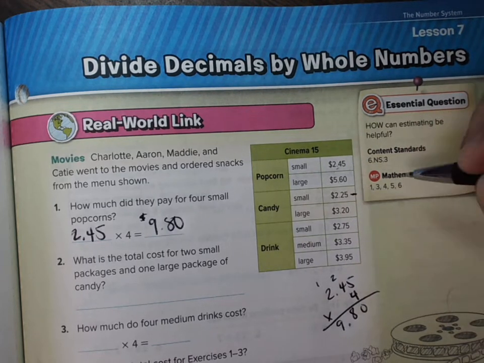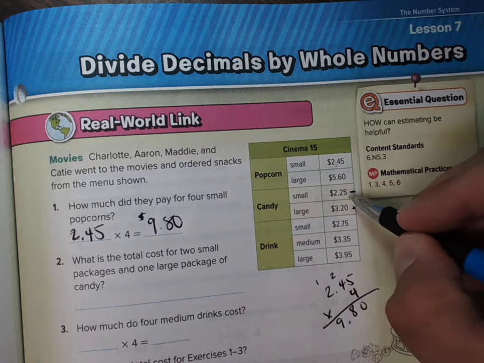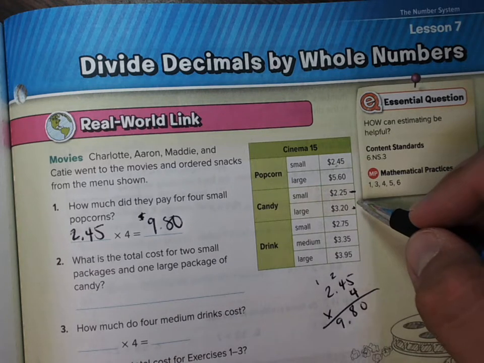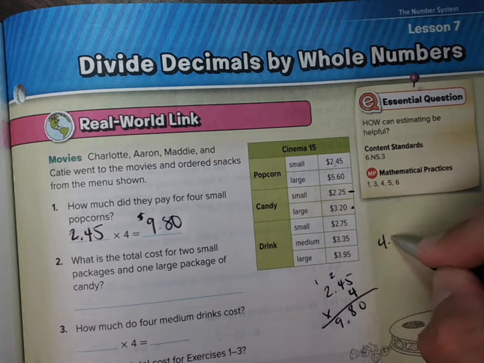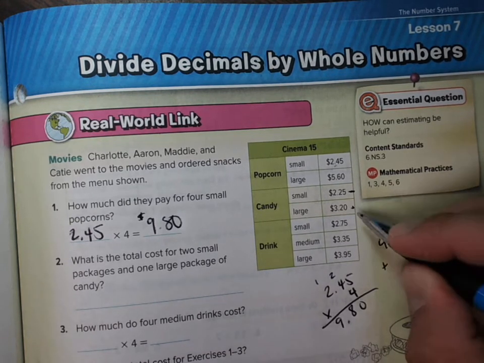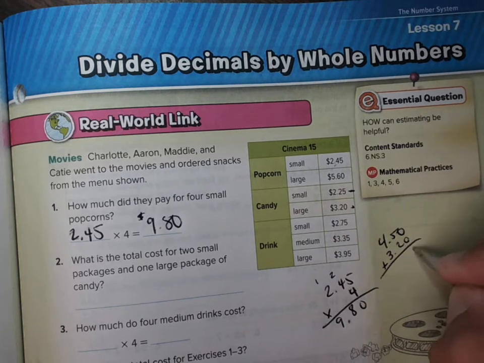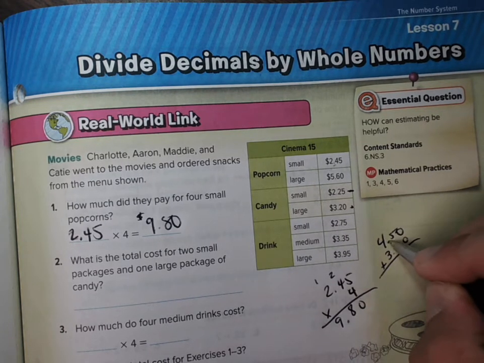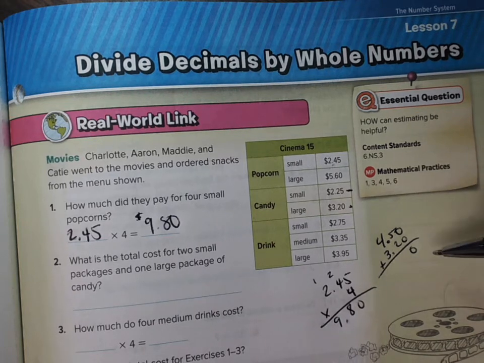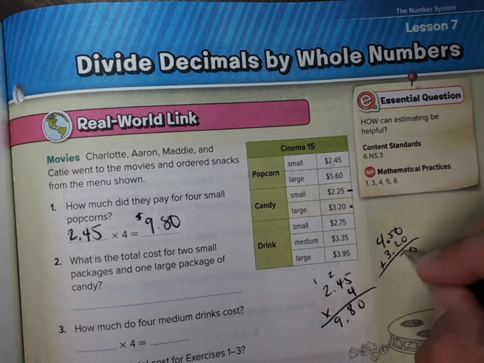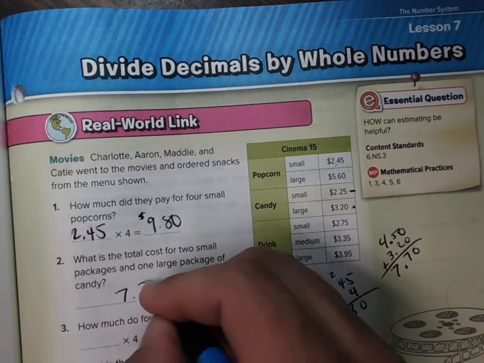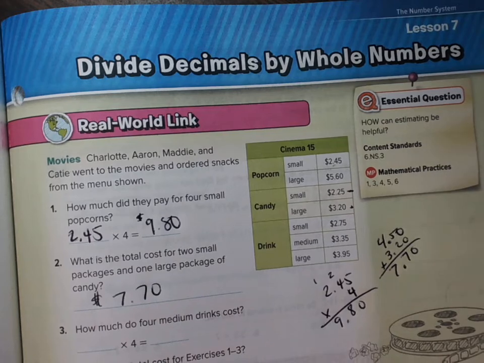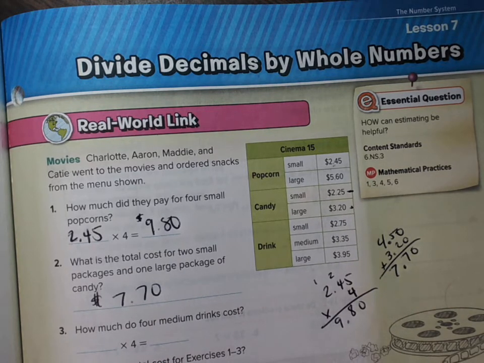So it says, what is the total cost for 2 small packages and 1 large package of candy? So if we do 2 of these and 1 of these, you're going to have $2.25 times 2, which is $4.50, because you just multiply it by 2. So $4.50 plus that large, $3.20. Remember, when you add and subtract decimals, you have to line up the decimals. So 5 plus 2 is 7. Bring down your decimal point, and then you get $7.70. So that's how much 2 small packages and 1 large package of candy is going to be.